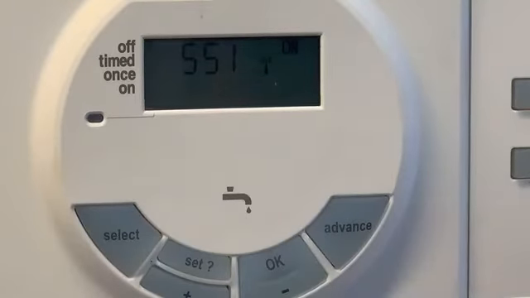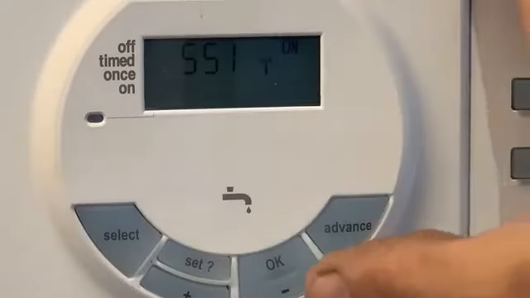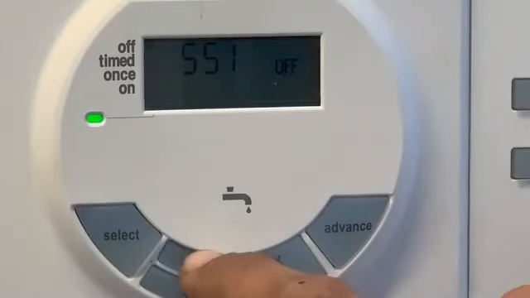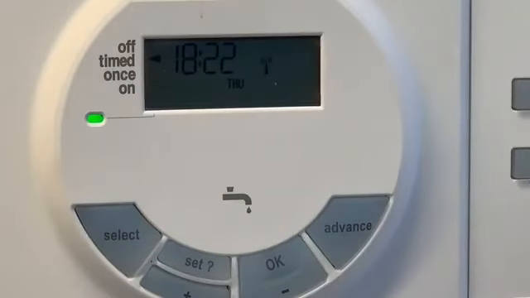Now you can, if you want, leave it at that. So if you press the OK button, it changes to off, and you press set. That takes you back out. So the control is now paired up. If we make any changes on the control, you'll see that little green indicator there will blink red. There you go. So that's receiving the command.